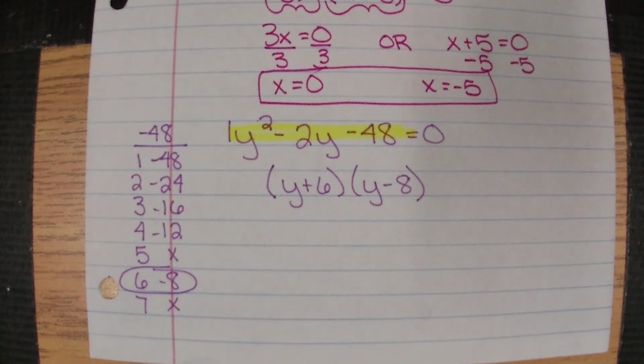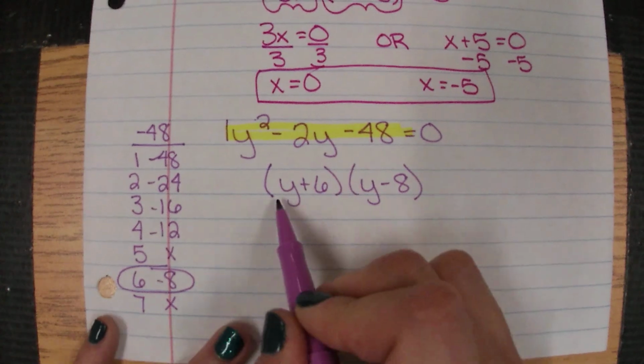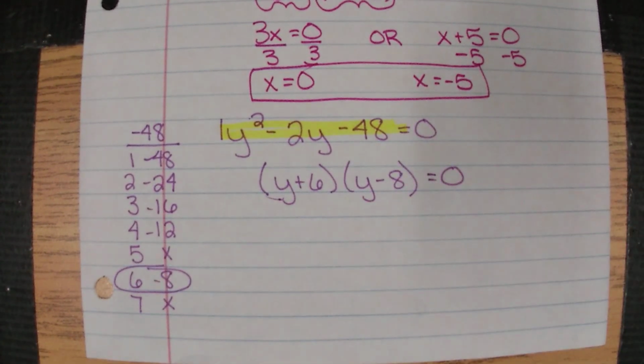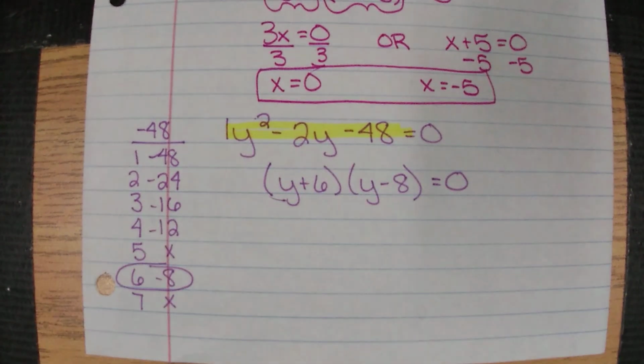So now instead of saying y squared minus 2y minus 48 equals 0, I can say y plus 6 times y minus 8 equals 0. Right? These two things mean the same thing. They hold the same value. They just look different. And now we do have 2 things that are being multiplied together, right?